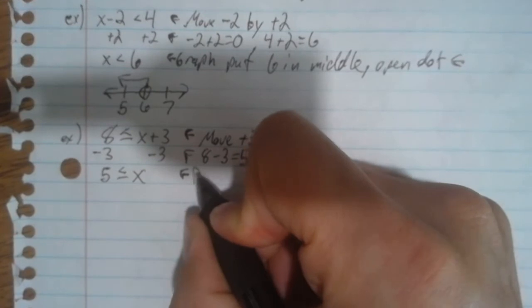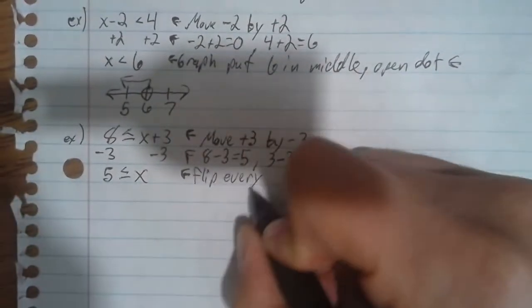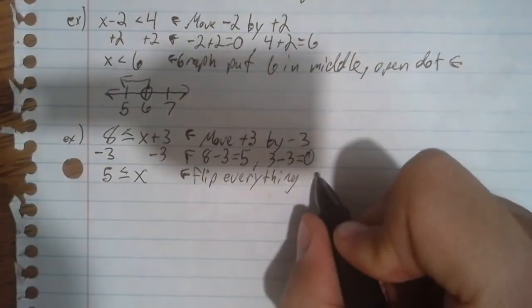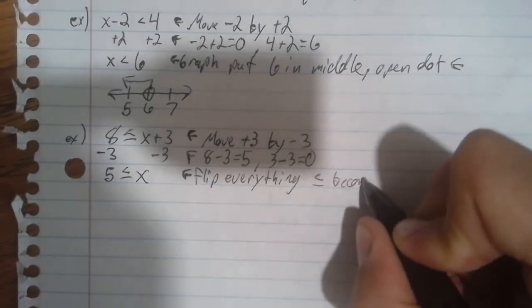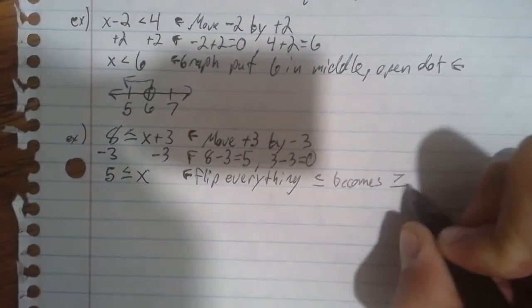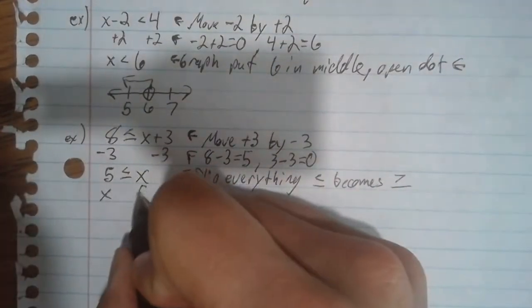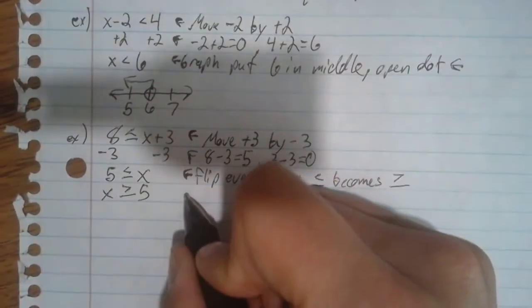So we are going to flip everything. So our less than or equal to symbol becomes a greater than or equal to. So x flips, 5 flips, greater than or equal to. Now we can graph.